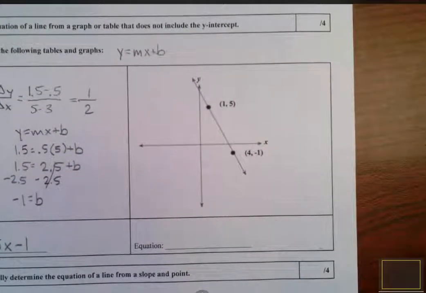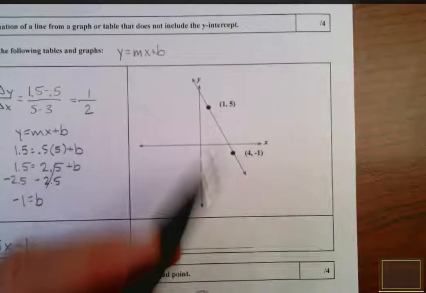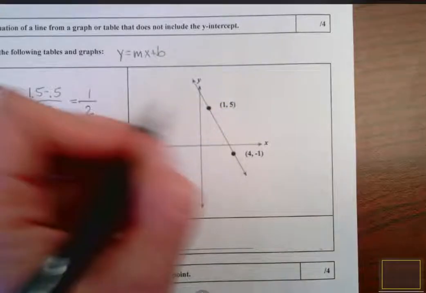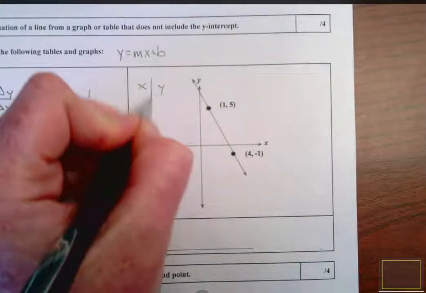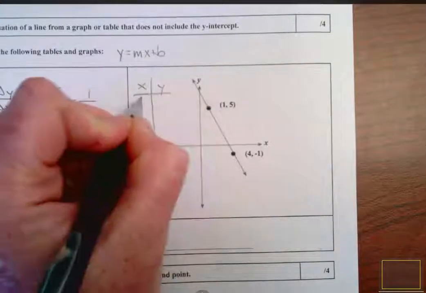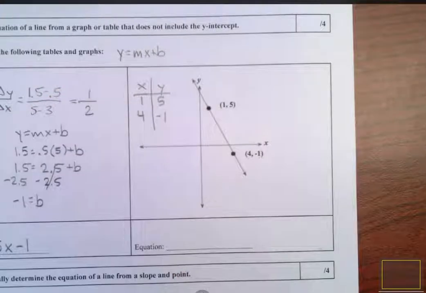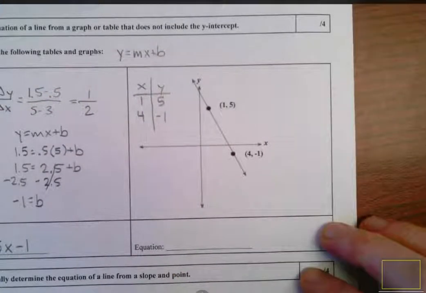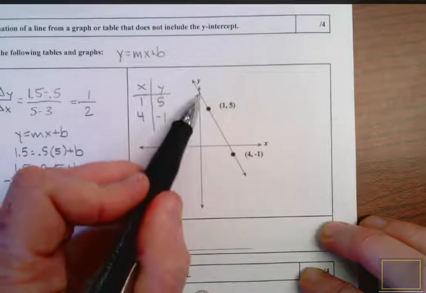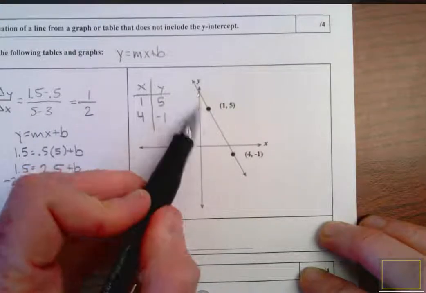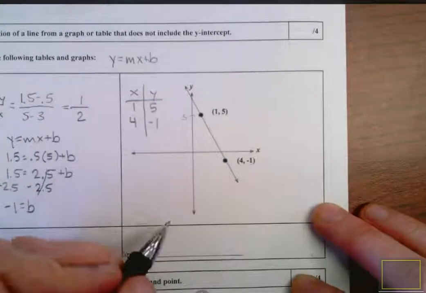Okay. All right, let's take a look at this. So this is basically the same type of problem, except it's not presented in a table. It's presented as a graph. So I have two xy values, right? If I put it in a table, I have 1, 5 and 4, -1. I should notice that my slope is going to be negative, and my y-intercept should probably be higher than 5, right, if this is 5. So let's see here. Let's find our slope.